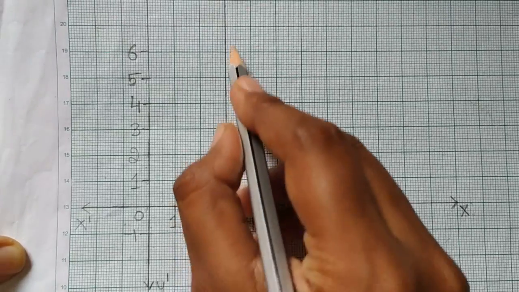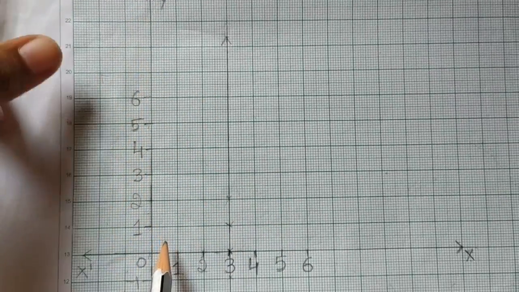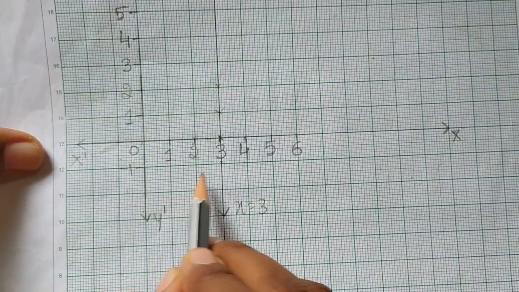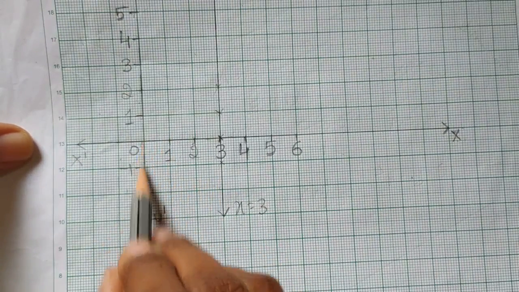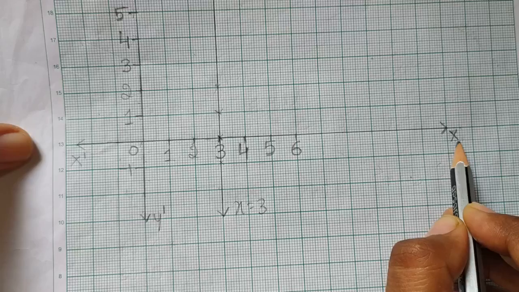This is the line and its equation is x equals 3. Observe here, this line is parallel to the y-axis and it is at a distance of 1, 2, 3 units from the y-axis towards the positive direction of the x-axis.